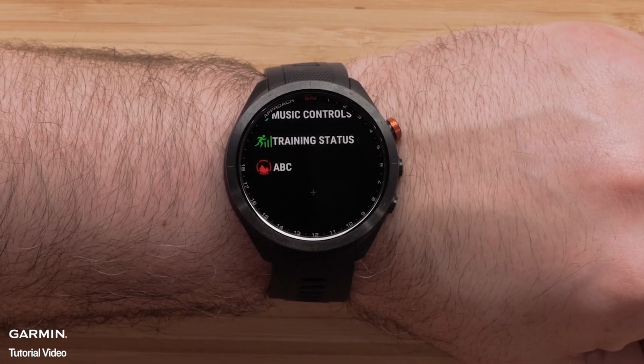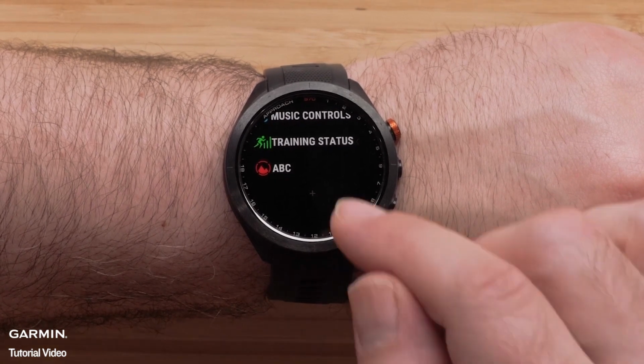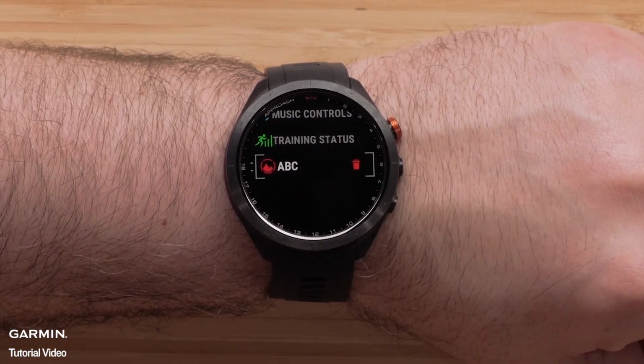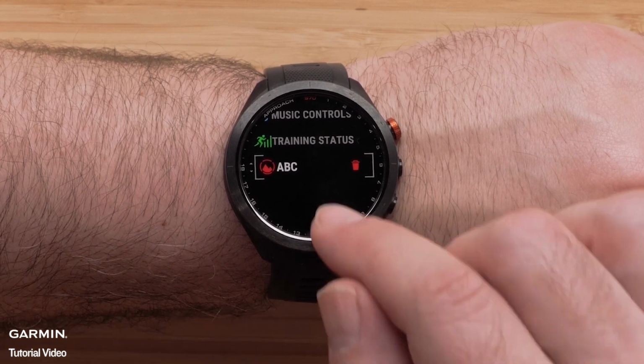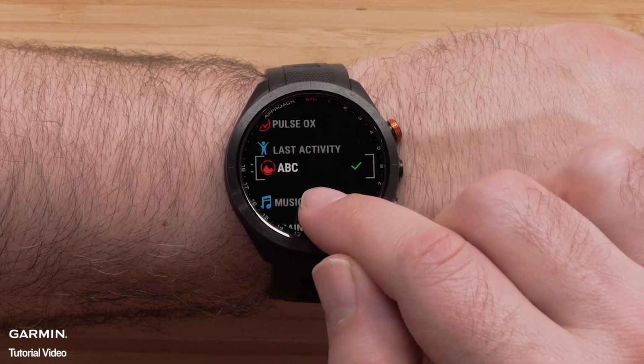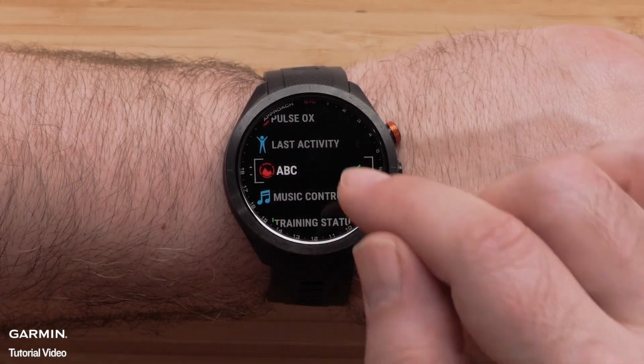You can also change the location of the glance in the widget loop list or remove a glance that you do not want to see. To do this, begin by selecting the glance you would like to reorder or remove. Scroll up or down to reposition the glance on the list. Tap on the check mark to place it in the list.